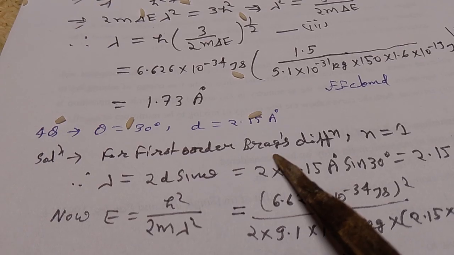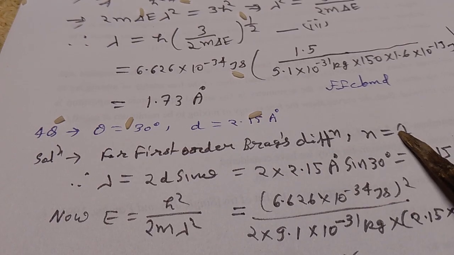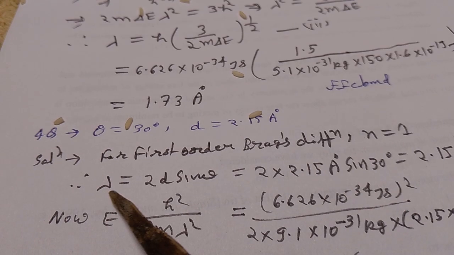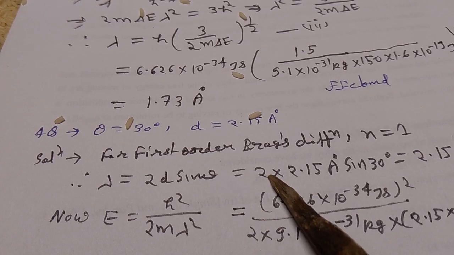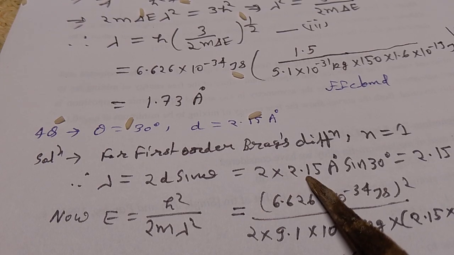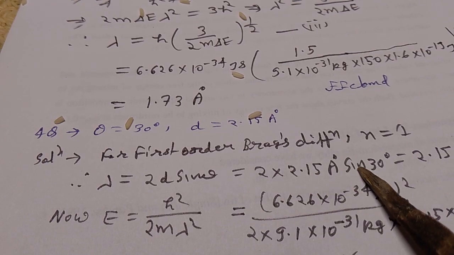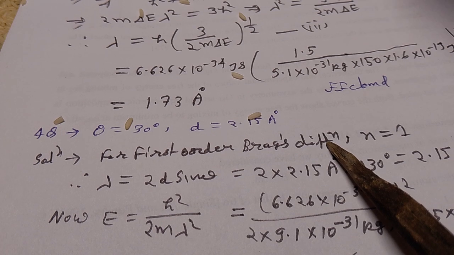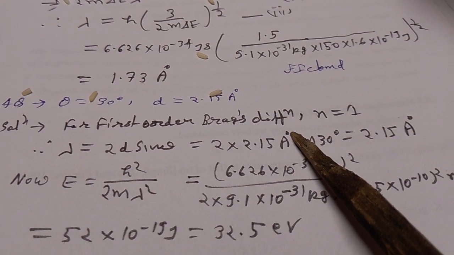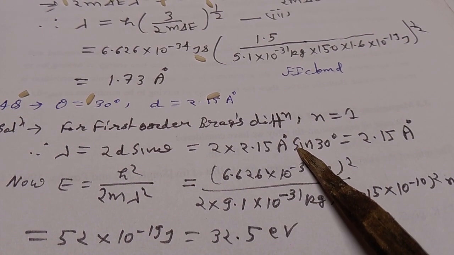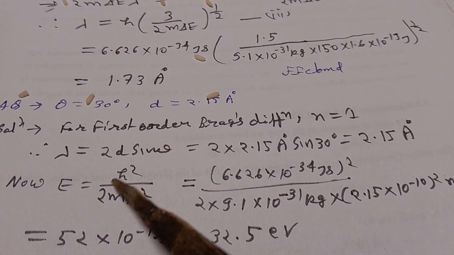Now for first order Bragg's diffraction, that is n equals 1, we get lambda equals 2d sin theta, and using our given values, 2 into 2.15 angstrom into sin 30 degree equals 2.15 angstrom.